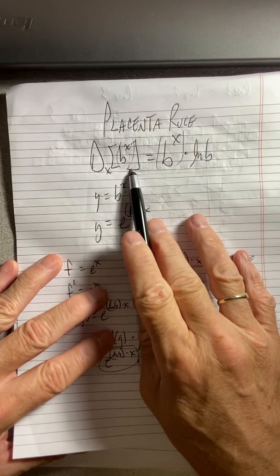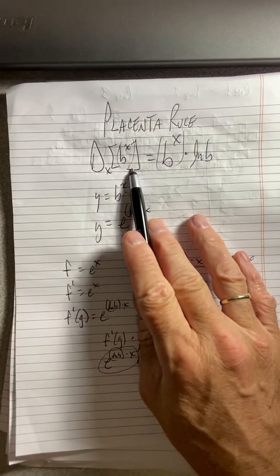And it's a rule for differentiating any exponential function that's not e.